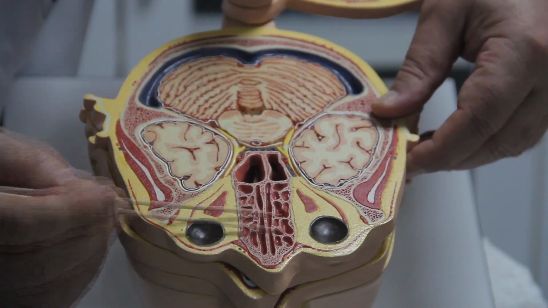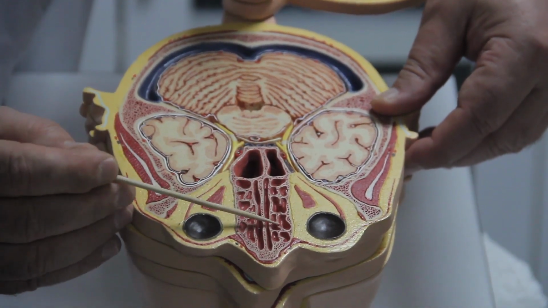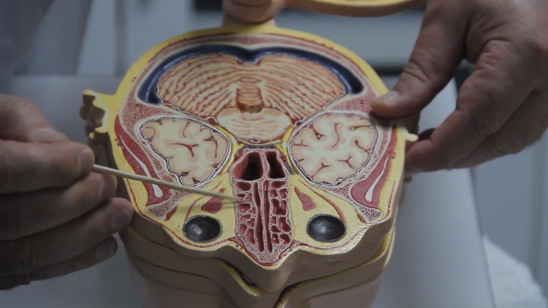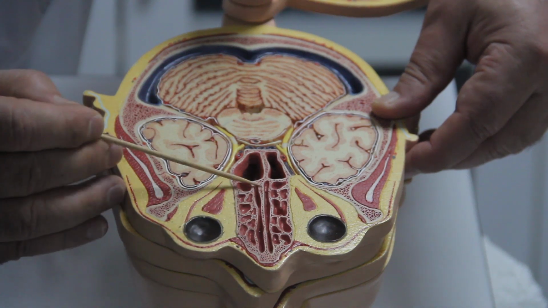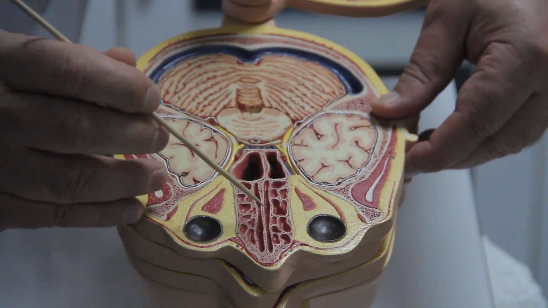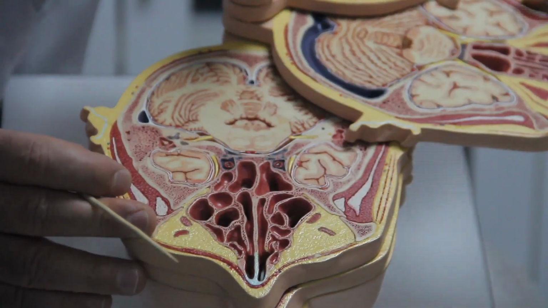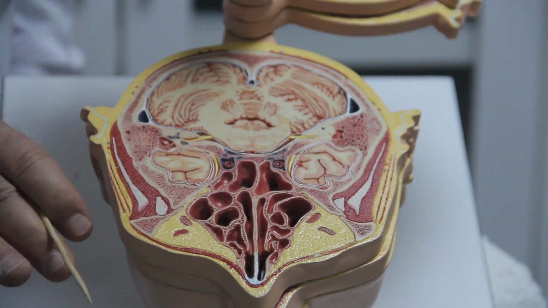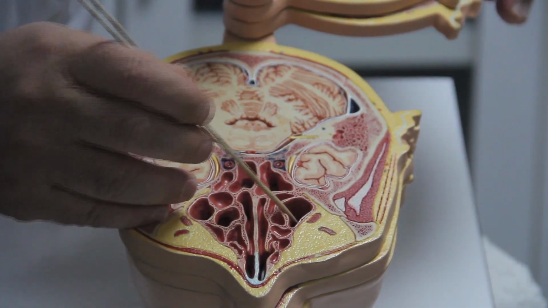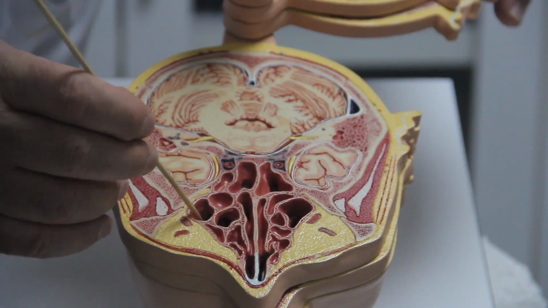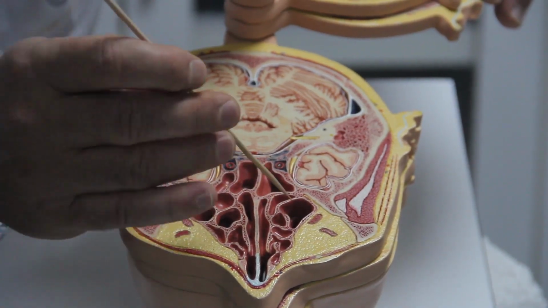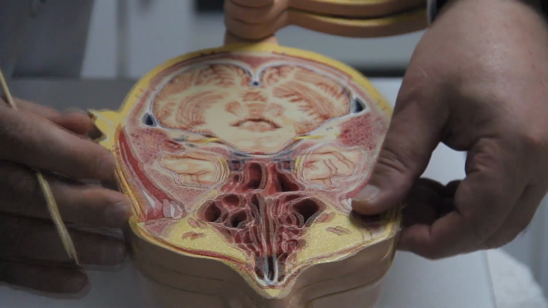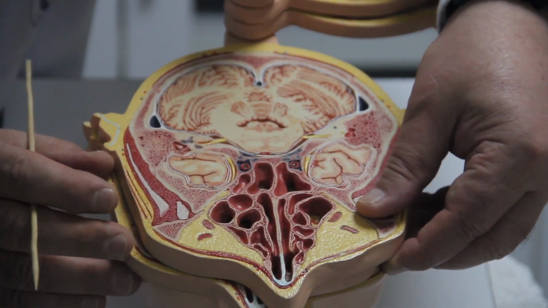Again, we have a similar section: the ethmoidal air cells on the right and left, and we have the perpendicular plate of ethmoid, and here is the nasal cavity. When we get to this area, we're going down, down, down, and we're coming up with the maxillary sinus now. These are the maxillary sinuses, just the beginning of the maxillary sinus.